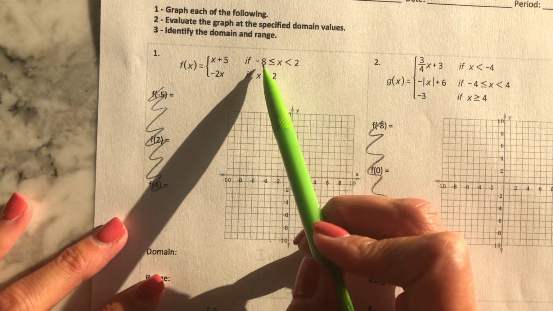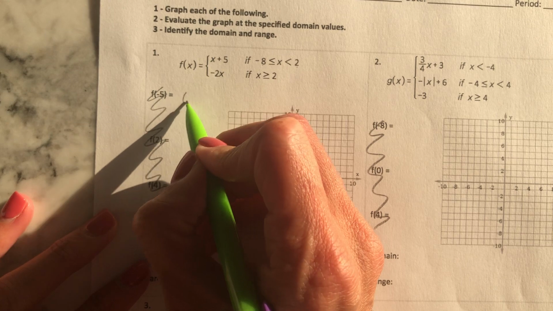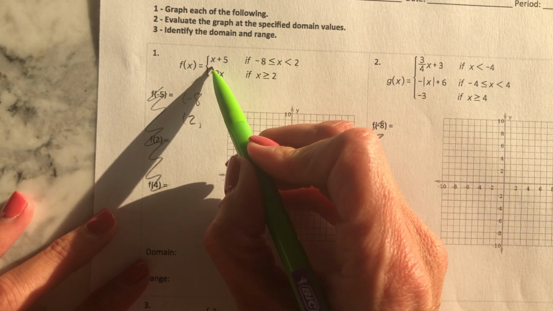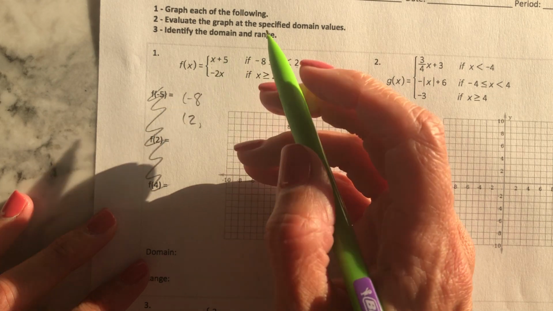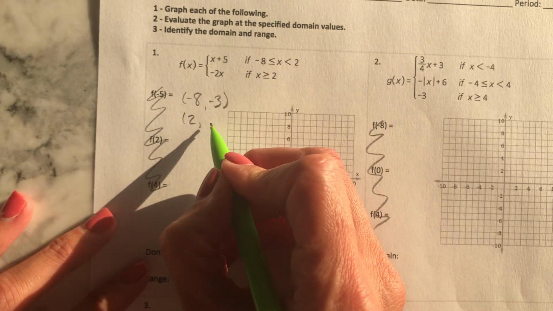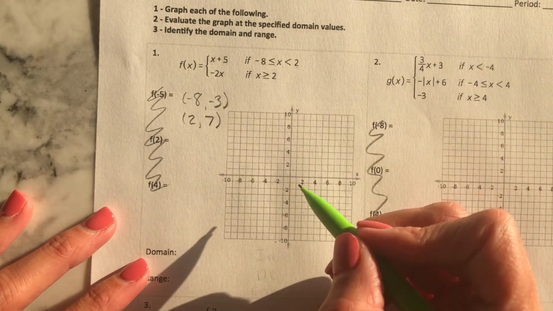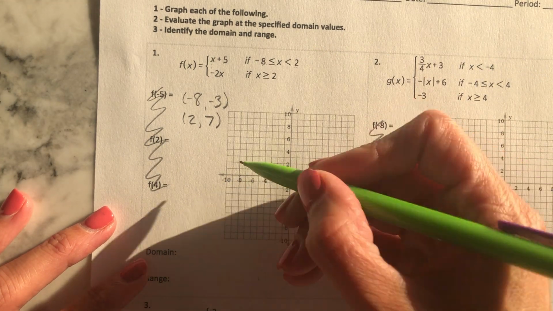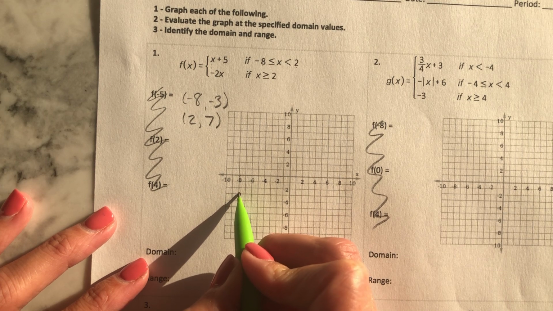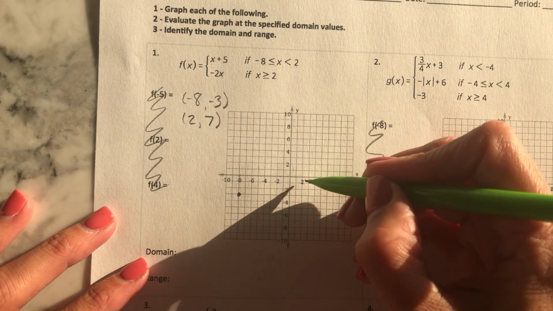I'm going to start with my x values. So I have -8 and 2. I'm going to plug in -8. -8 plus 5 is -3. And I'll plug in 2. 2 plus 5 is 7. So I'll graph those points. At -8, it's closed. And then at 2, it's open. So (2, 7) is going to be open.